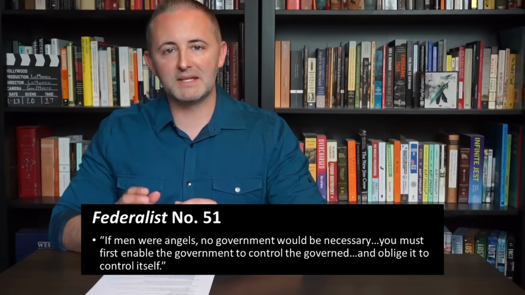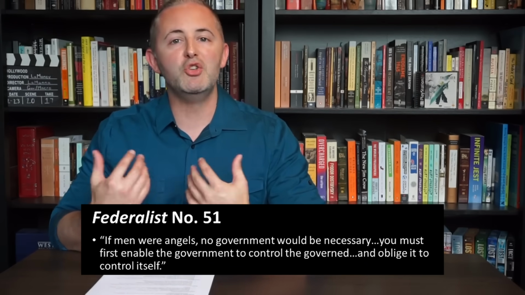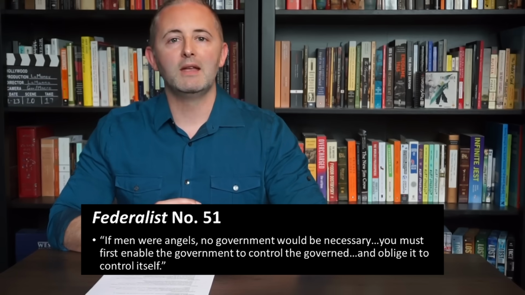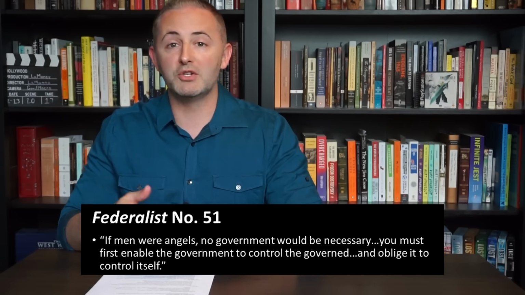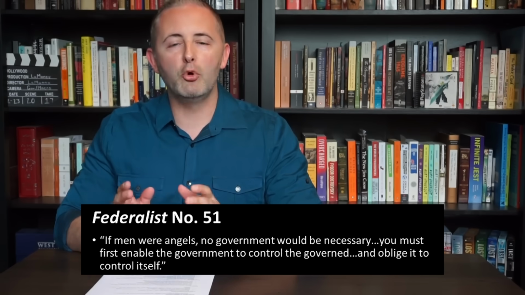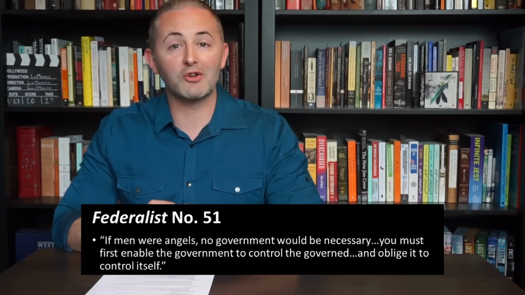So again, the main idea of Federalist 10 is that a large republic is the best way to control the negative effects of factions. Federalist number 51 is all about separation of powers and checks and balances. In this essay, Madison famously states that if men were angels, no government would be necessary. Now, his point in saying that is that we need government because men are in fact not angels, not perfect, but the people who are going to be in that government aren't angels either.